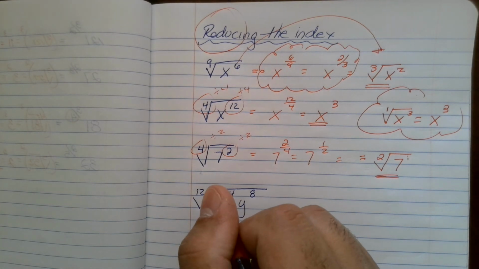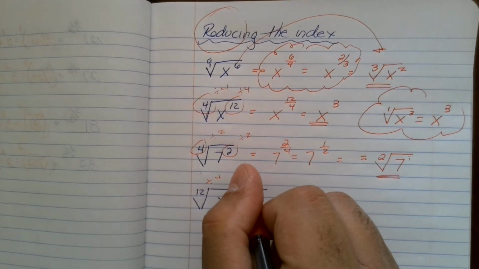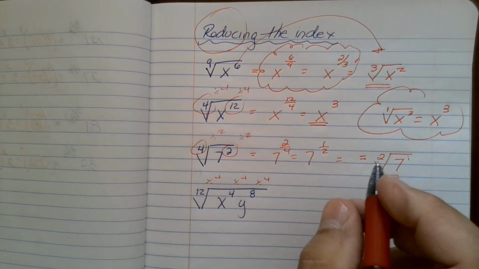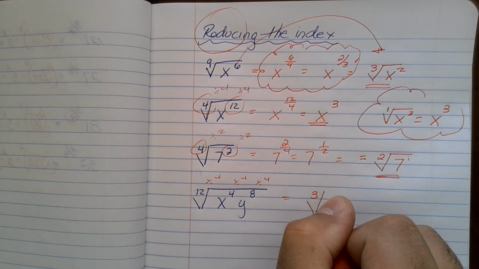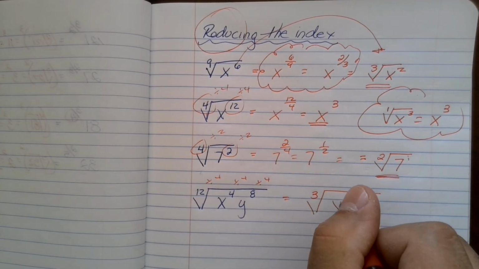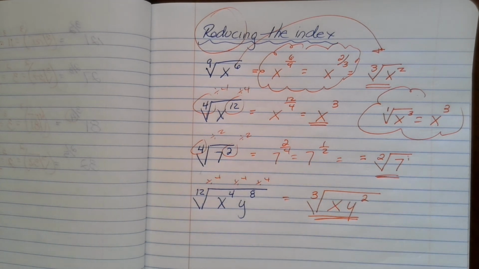And lastly, 12, 4, and 8 are all divisible by 4. So I could divide them all by 4. So this would really be the cube root of x to the first, y to the second. And that's how we reduce indexes.